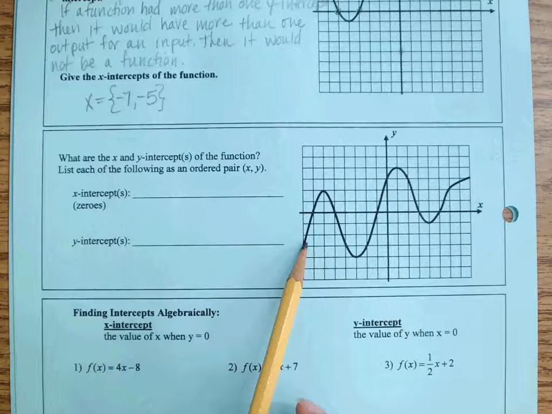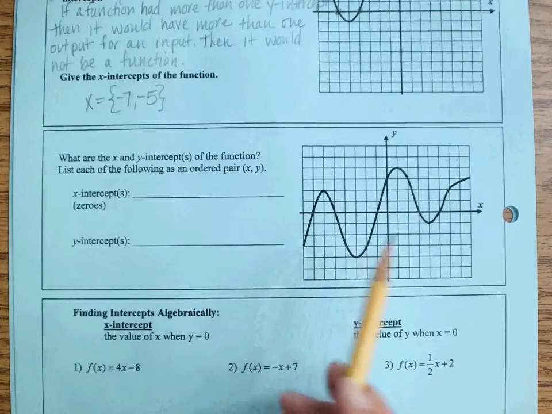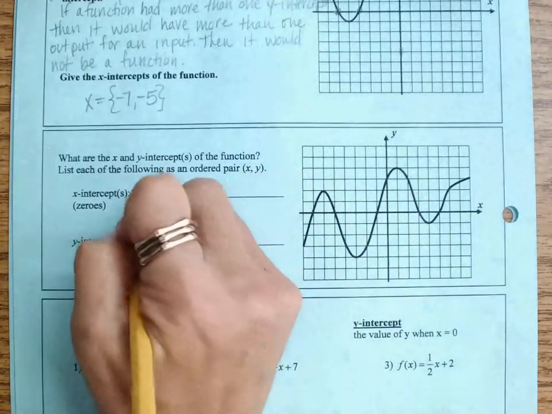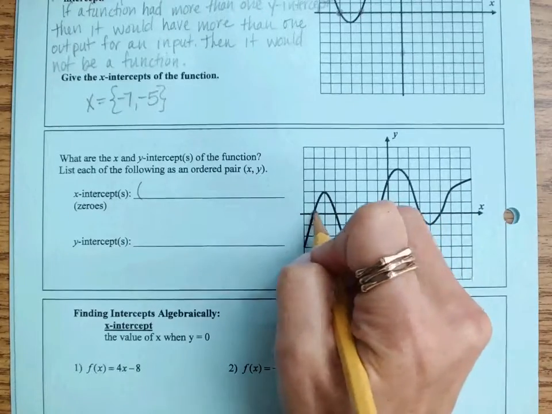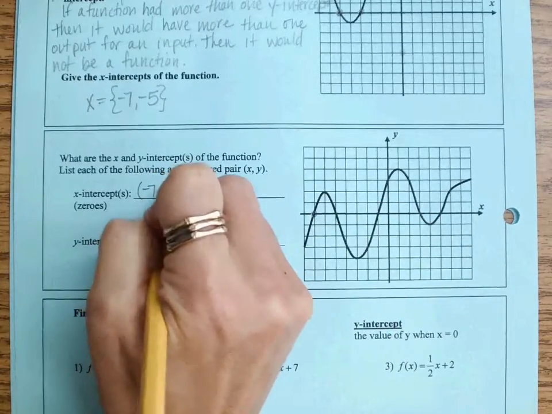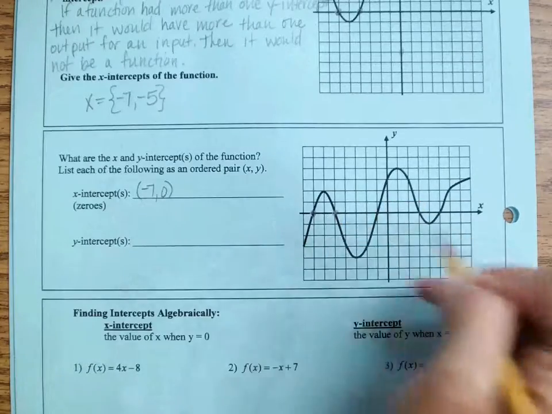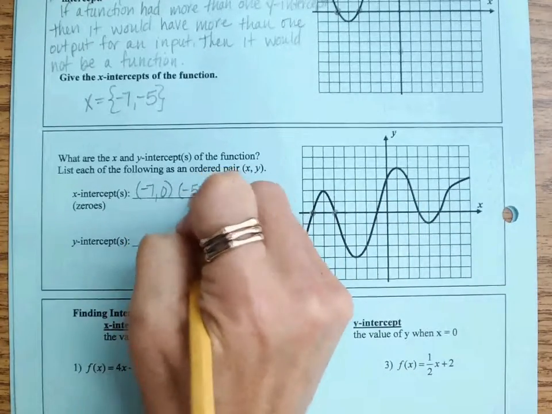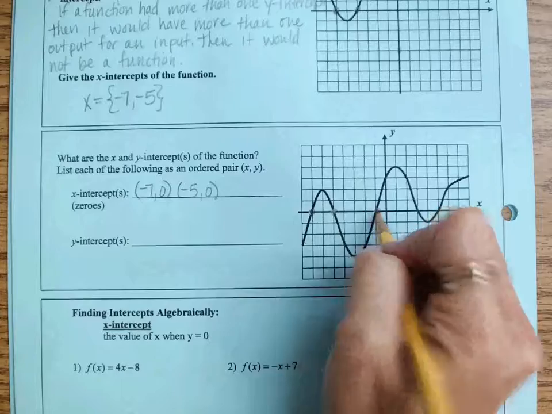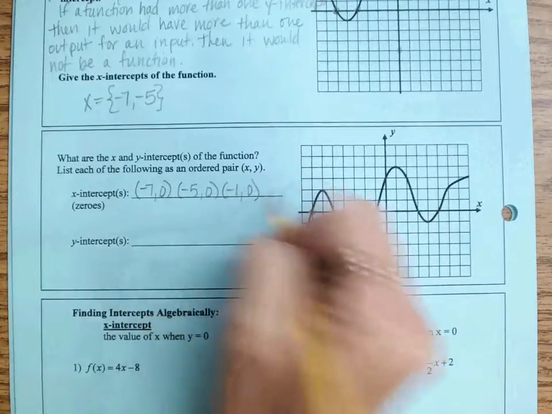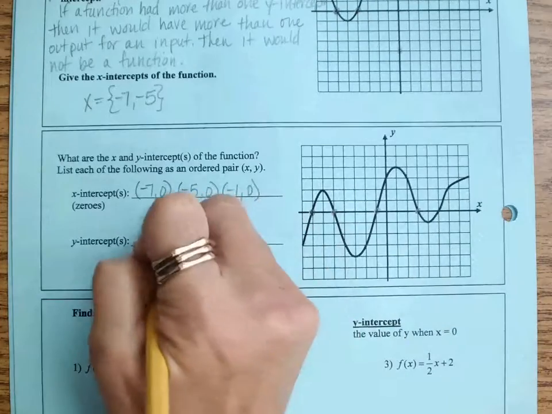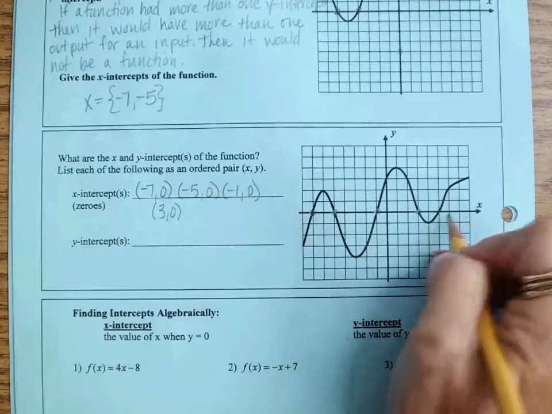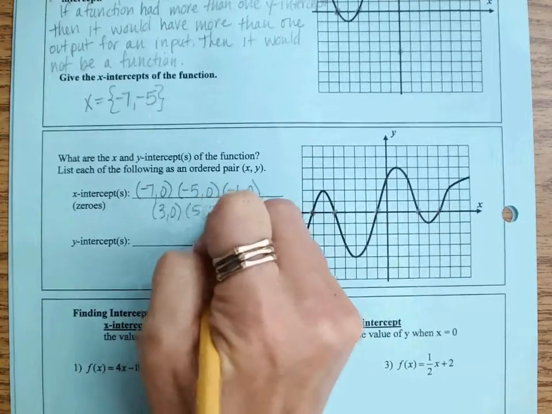Here's another one. What are the x and y intercepts of the function? We're going to list each of these as an ordered pair. Okay, so as an ordered pair, again, starting from left to right, I have -7, 0. Again, keep going left to right. This one is now -5, 0. Now I'm at -1, 0. Then I am now at 3, 0. And the last one is 5, 0.